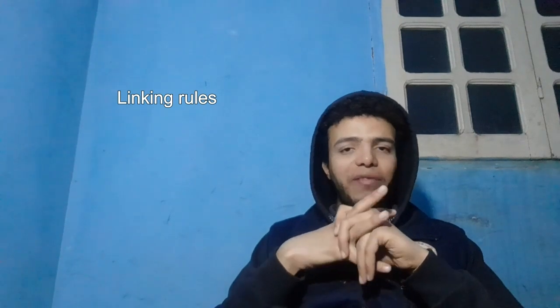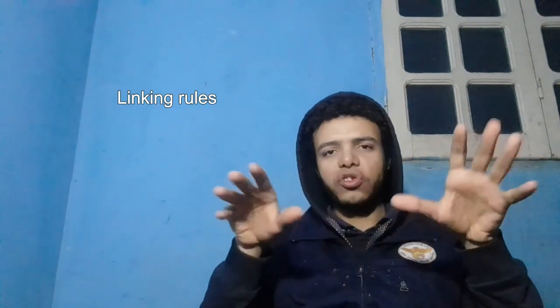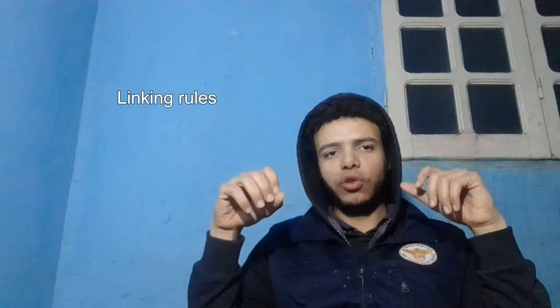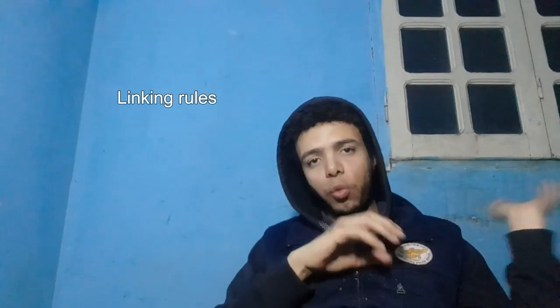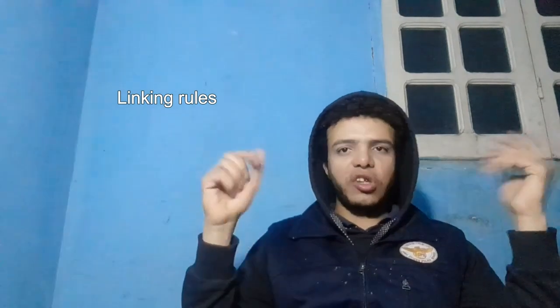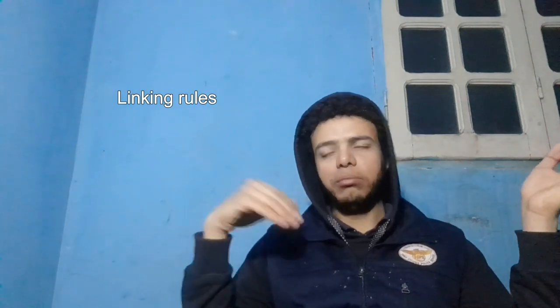One other thing is that these letters have linking rules, because in the Arabic language, whenever you use the letters to form a word, you tend to stretch a tail from the letter to link it to the letter after it. Some letters can be linked to any letters around them, before or after.